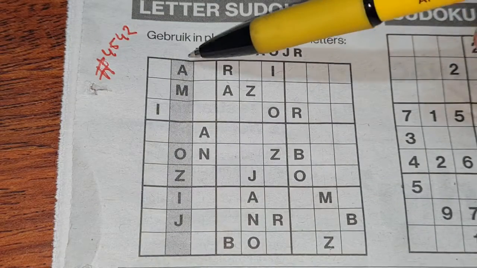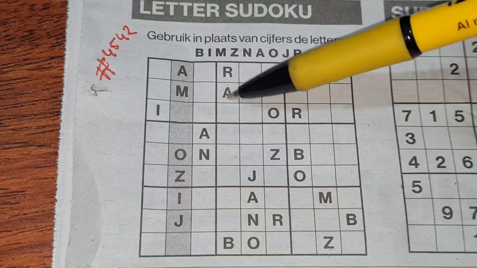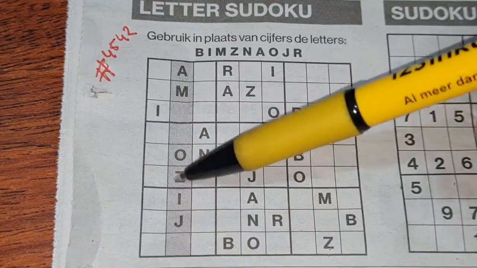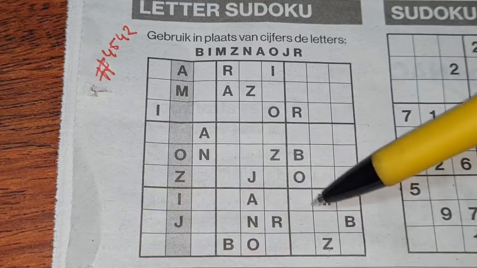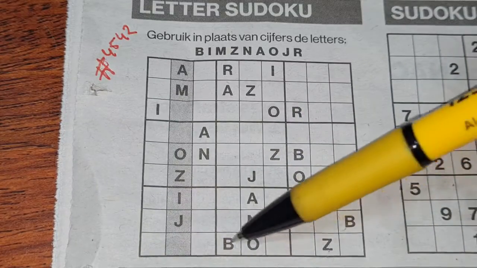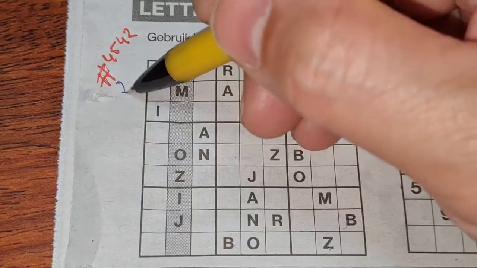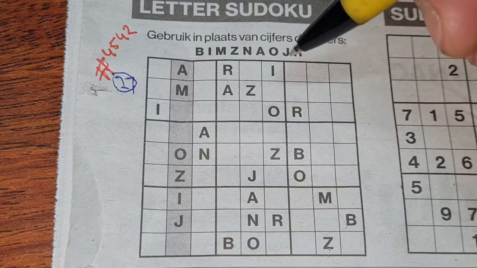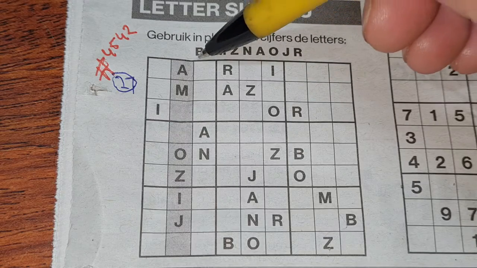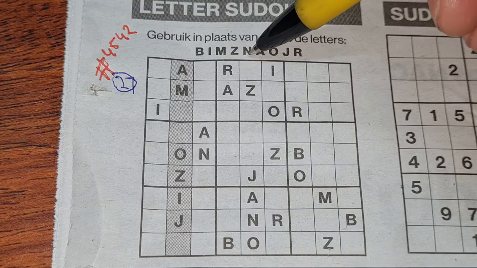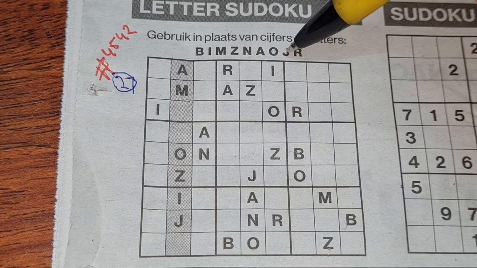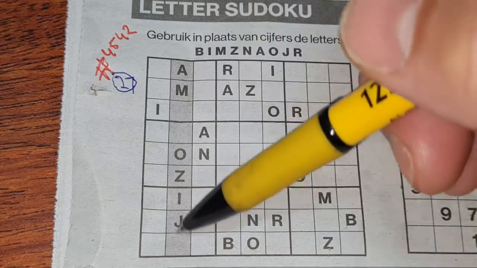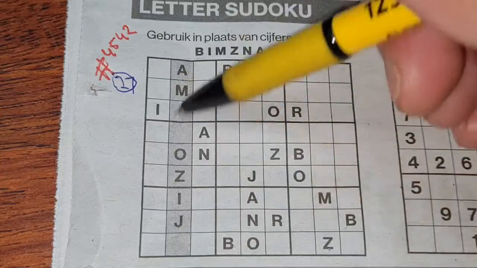Well, this one has 1, 2, 3, 4, 5, 6, 7, 8, 9, 10. 1, 2, 3, 4, 5, 6, 7, 8, 9, 10. 1, 2, 3, 4, 5, 6, 7. 27 printed digits. No, not digits, letters. The letters I can use are the B, the I, the M, the Z, the N, the A, the O, the J, and the R. And the goal is to solve this word.